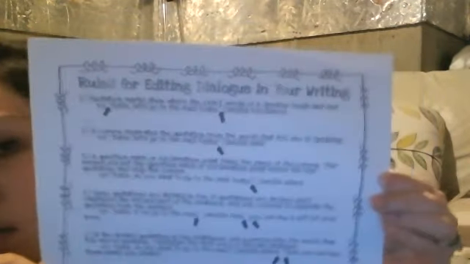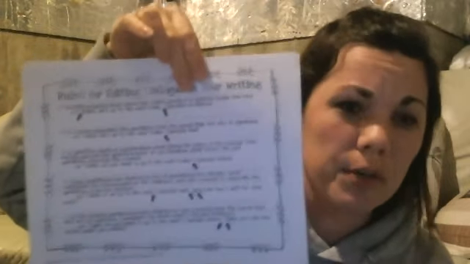So that's it. Also, if you have any questions, there was a paper that I sent home. It's the rules for editing dialogue in your writing. Mine's two pages, but I'm pretty sure yours is front and back. So if you have a question, or if you're not exactly sure, if you forget, or if you're writing and you're like, oh, I forget what we do here, this is a good go-to paper since we're not together, for you to read through and see what you're supposed to do on things, okay? And of course, your people at home can help you also. You can also ask me a question in the comments.